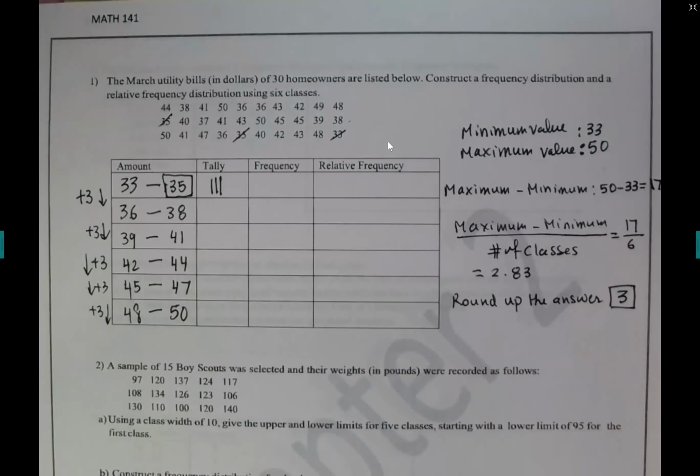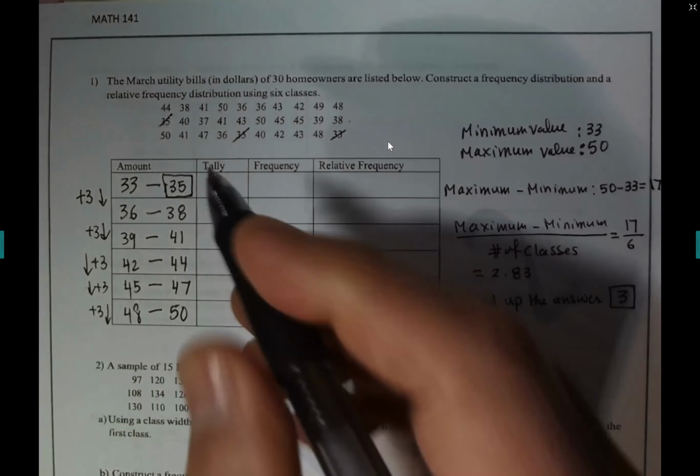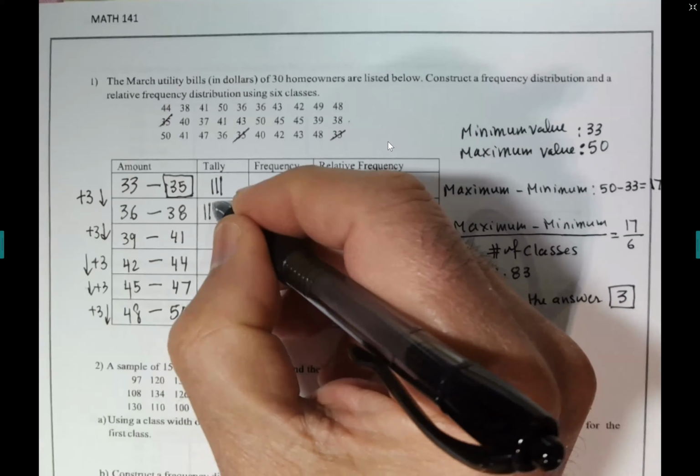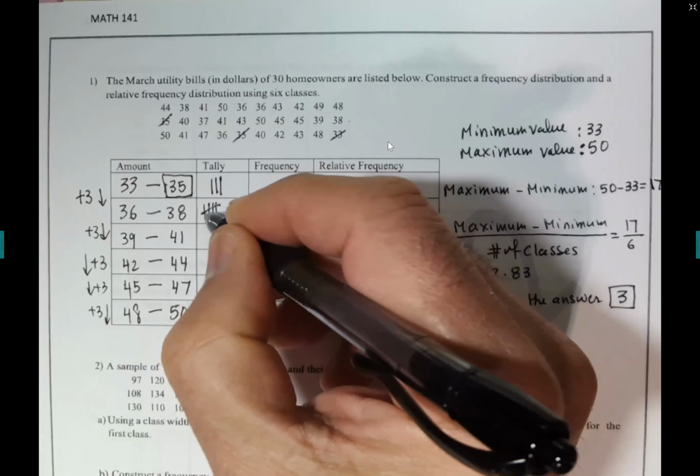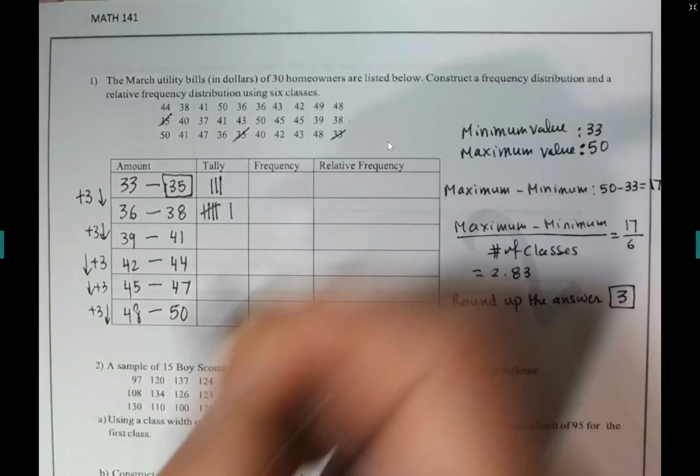Between 36 and 38, guys. Can you help me? We have a 38, 36, 36, that's a 3. And 38, that's a 4. And 36, that's a 5. And 37, that's a 6. And this is how we tally this. 4 and 1 and 5, that's a 6.